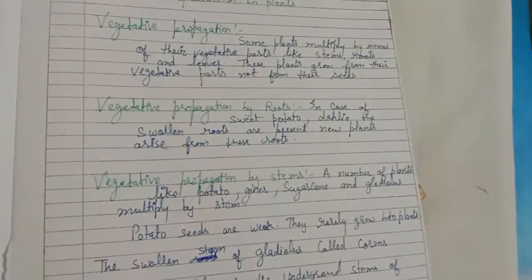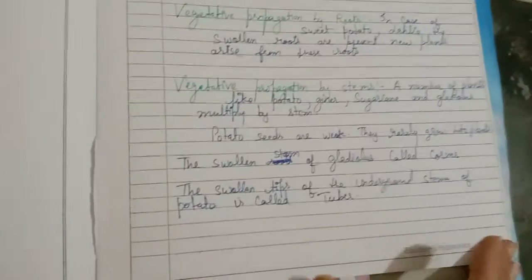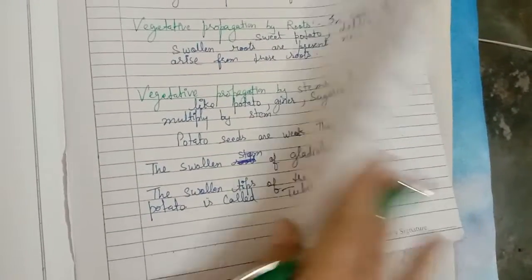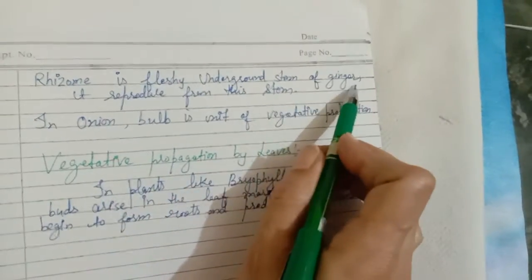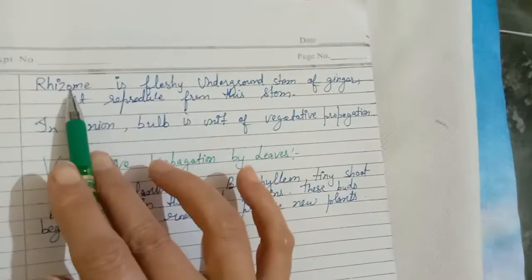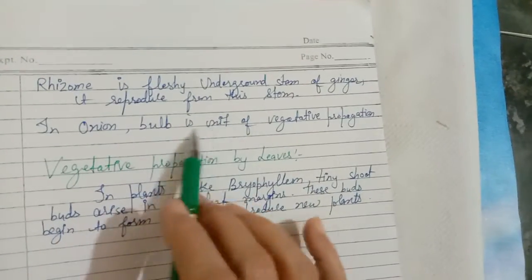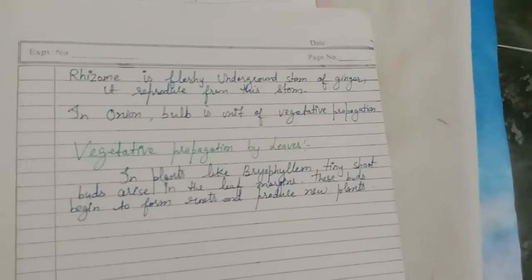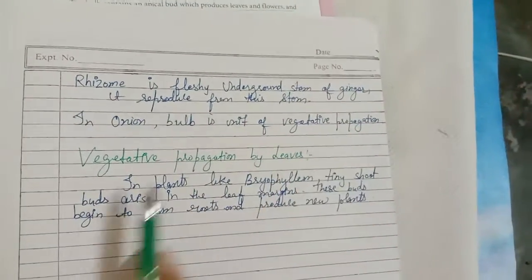Already we discussed this. The swollen tip of the underground stem of the potato is the tuber, and the rhizome is the fleshy underground stem of ginger; it produces plants from this stem. In the onion, bulb-like units are there, and they also help in vegetative propagation.